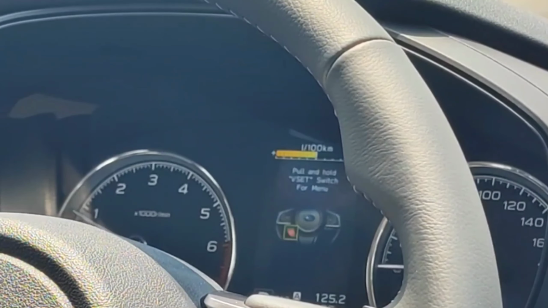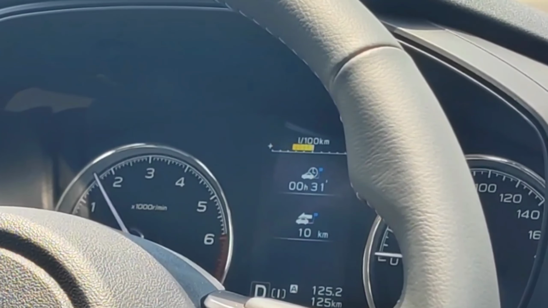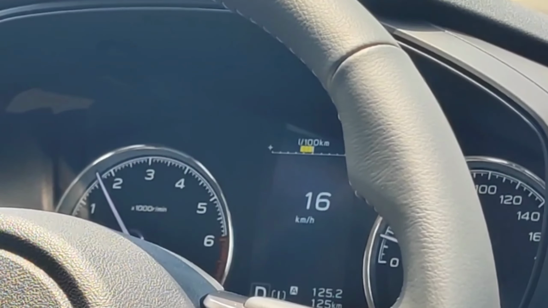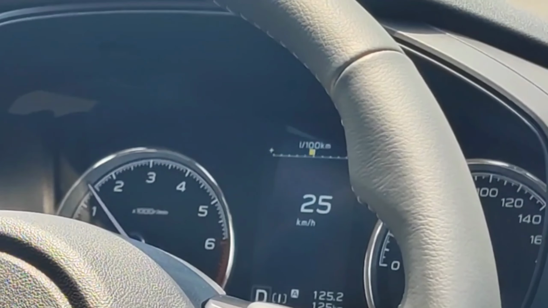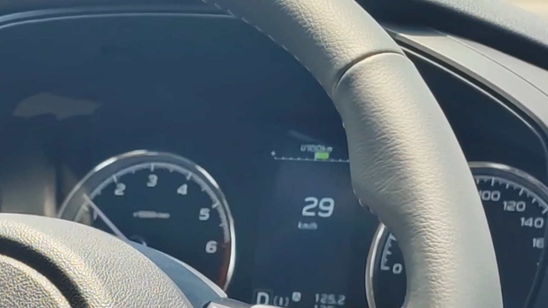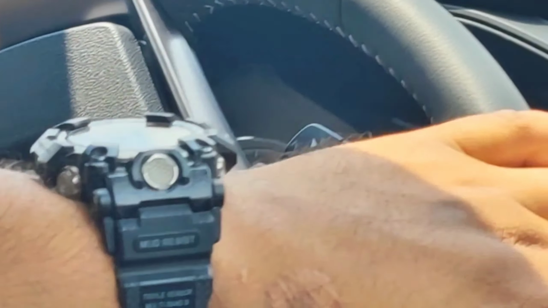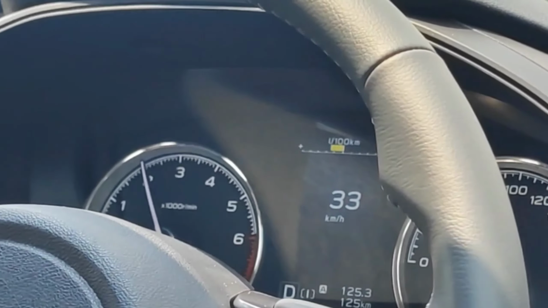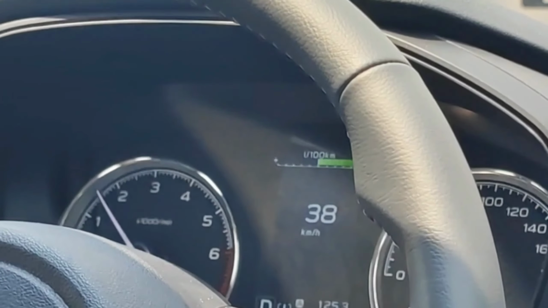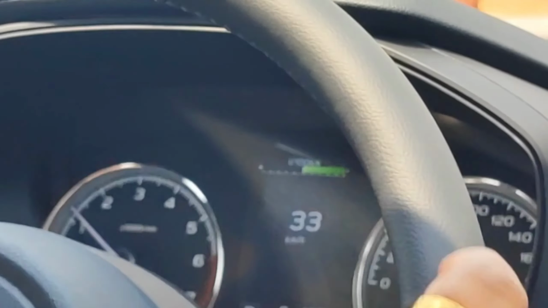Go back. Okay, now we are back. Now we are on level 3, which is standard. Now, standard is what comes default with the car, which you have been experiencing all this while. Now, I've made a U-turn back.